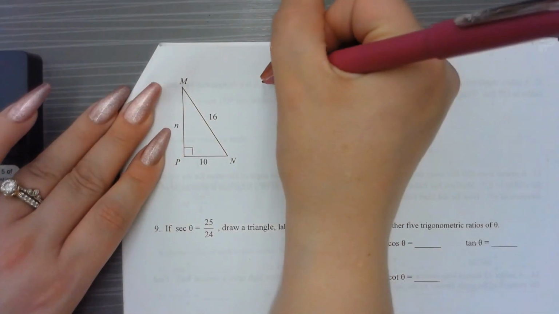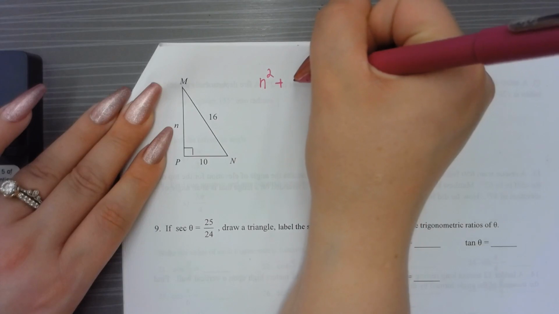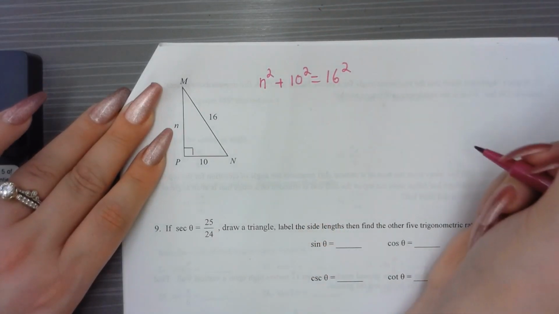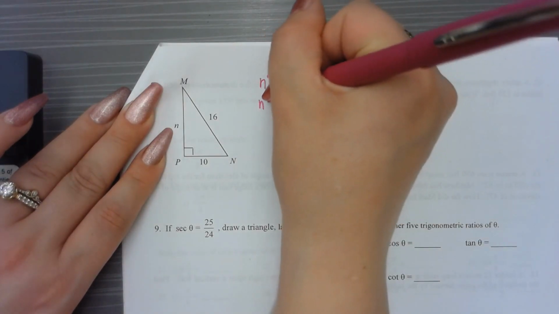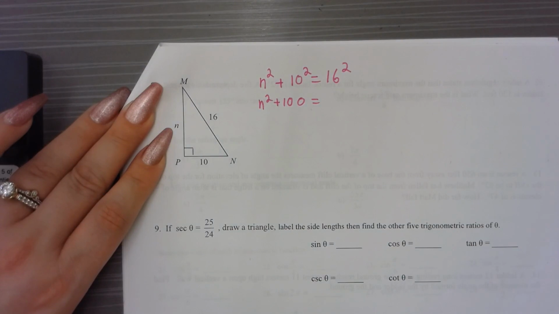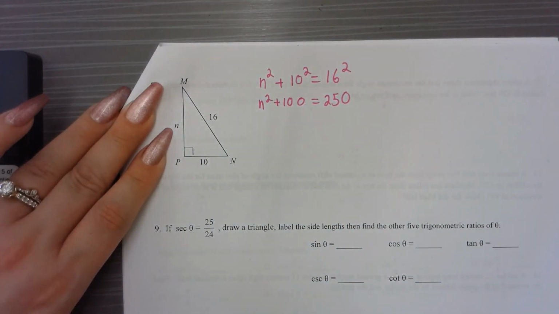So Pythagorean theorem says the sum of the legs squared, so n squared plus 10 squared is equal to the hypotenuse squared. So we would say n squared plus 100 is equal to 256. I'm going to double check that number. Yeah.